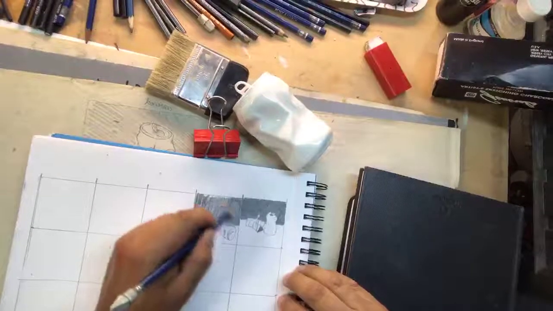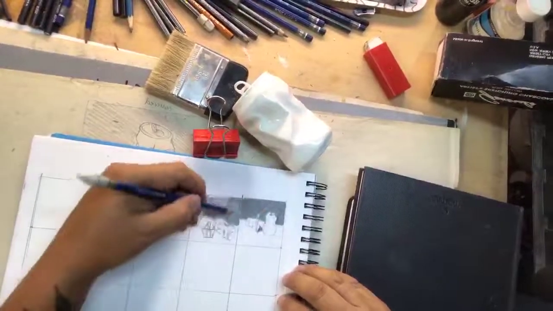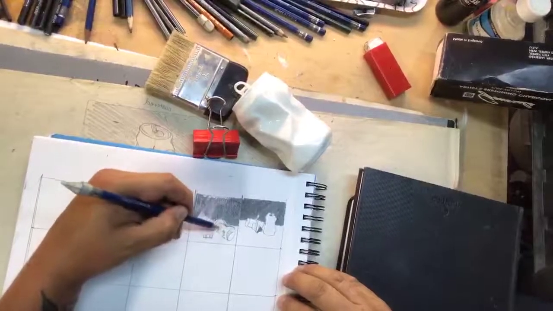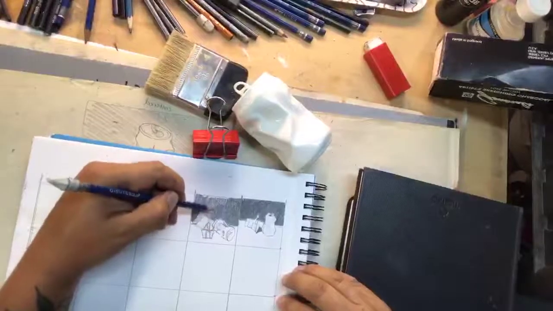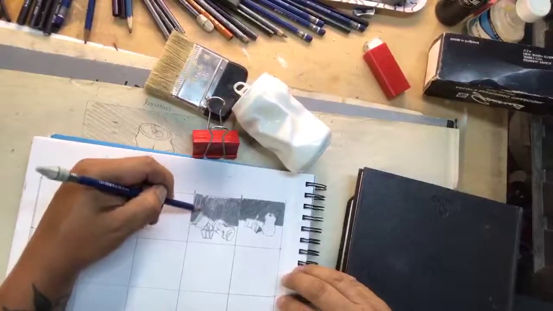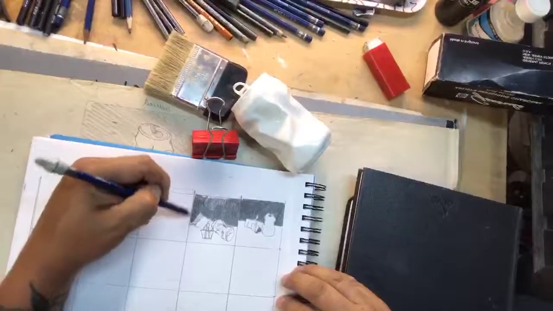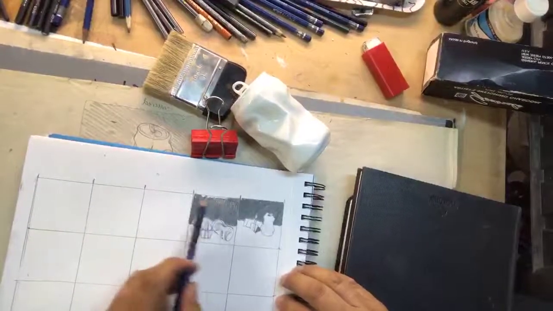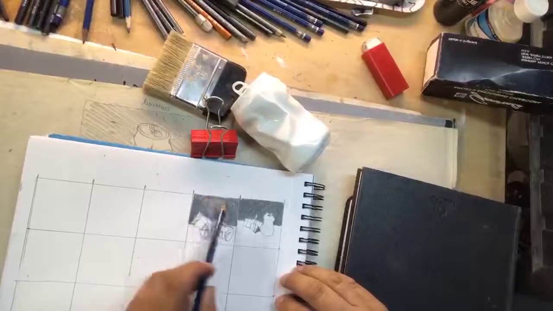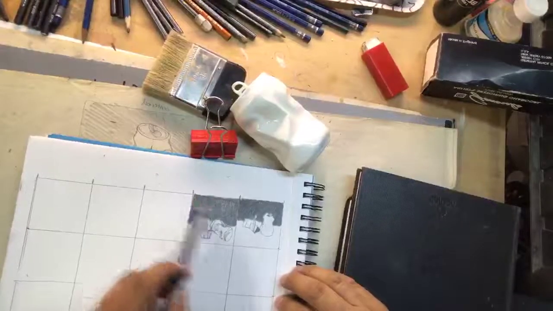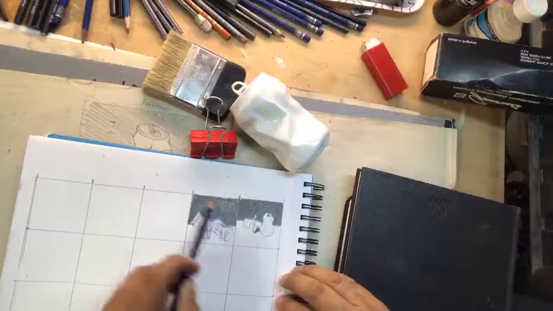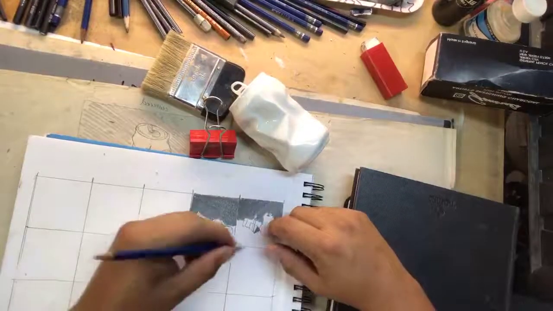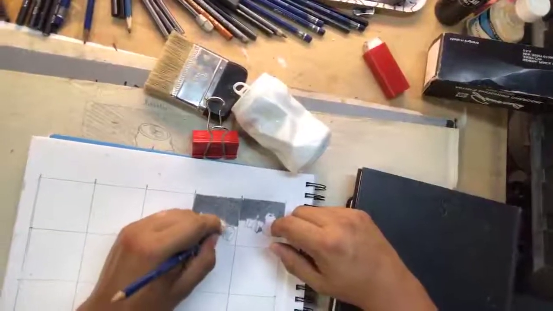So I know on the assignment it says not to do shading, but it's okay. You can make lines inside these positive shapes. It's just good practice. Completely black this out. All right, so you're done with number 3. Just erase your lines like so.